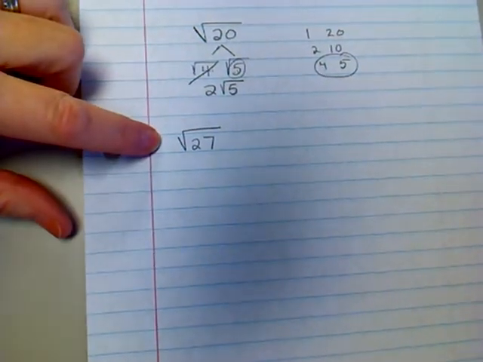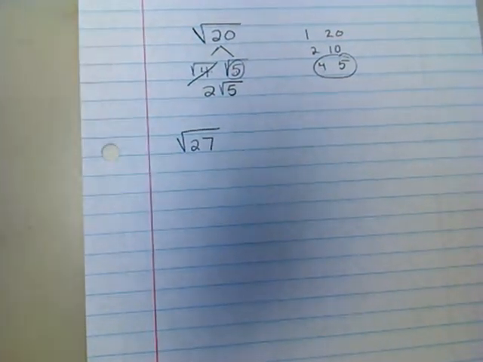So the factors of 27, oh, hang on, these guys are coming back in. Good, welcome back. We just started.